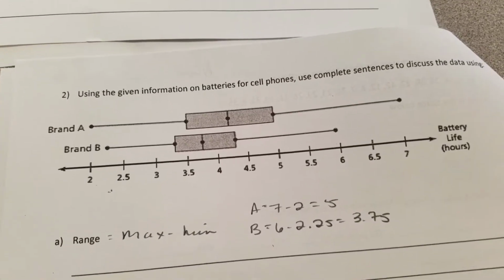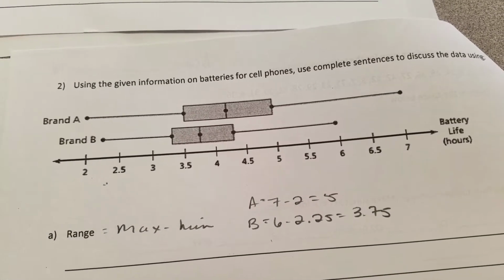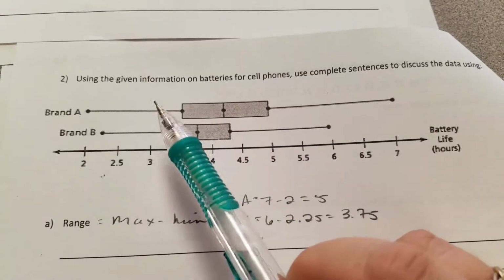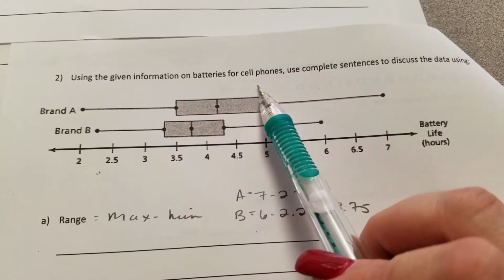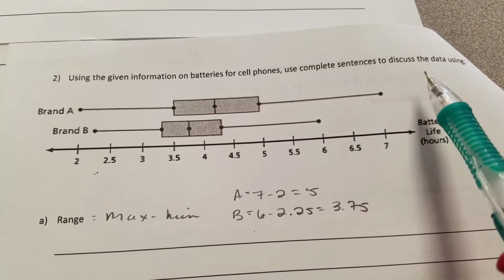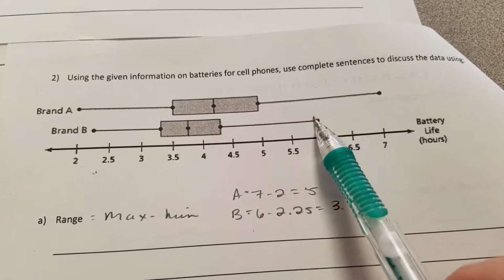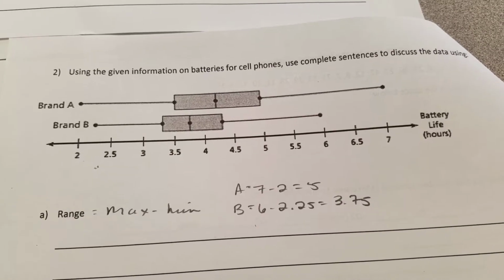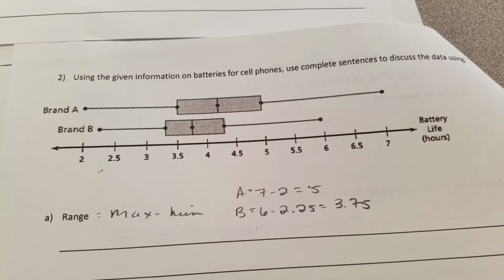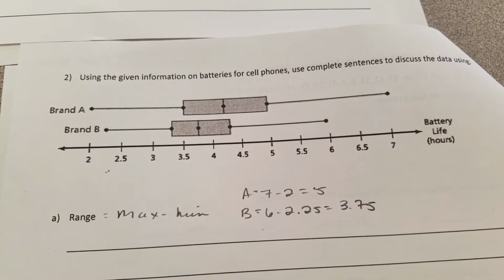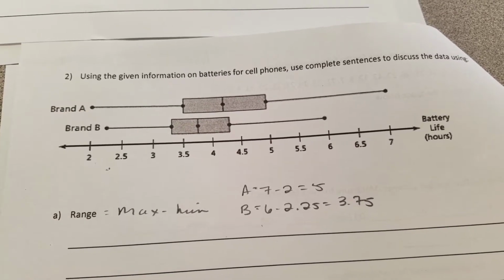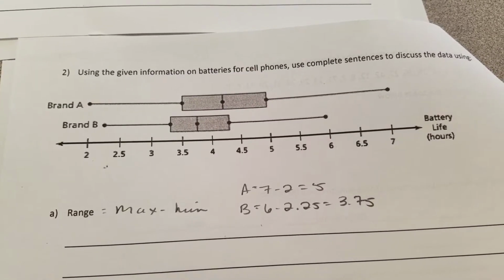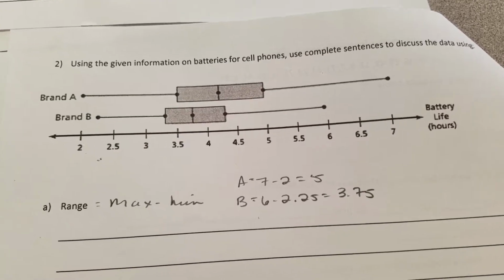Okay, so we're gonna look at number 2. These are stacked double box plots, so box and whisker plots. Using the given information on batteries for cell phones, use complete sentences to discuss the data. We have brand A and brand B, and this is battery life. This is about how long each brand of cell phone, like a Samsung, iPhone, any type of phone, lasts, and we're discussing how long their batteries last.